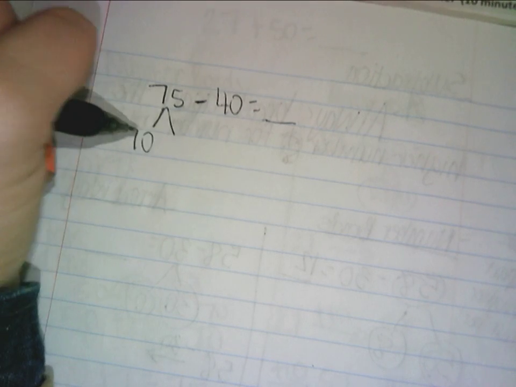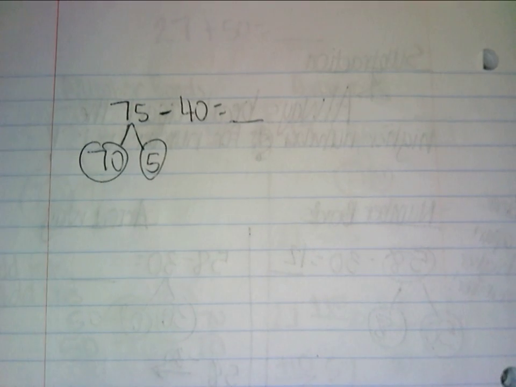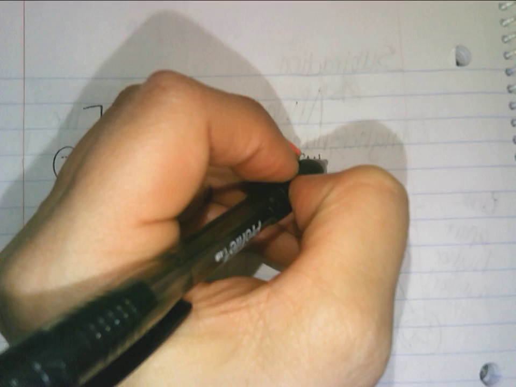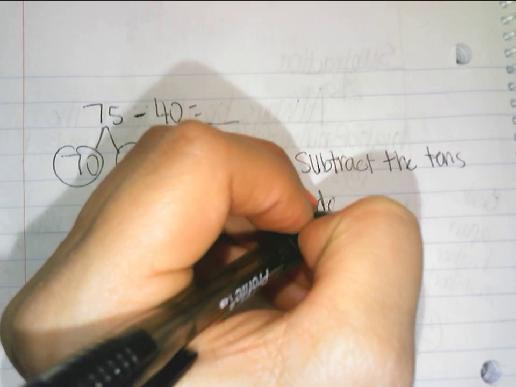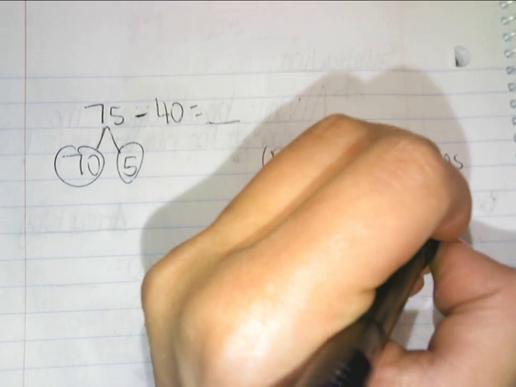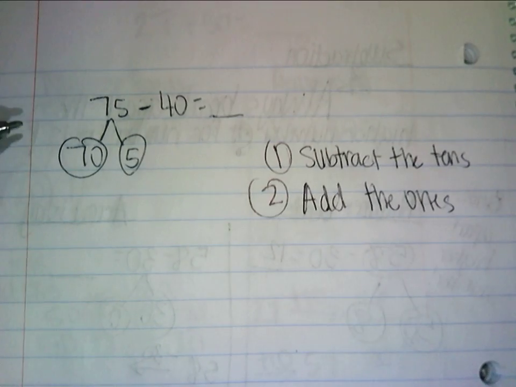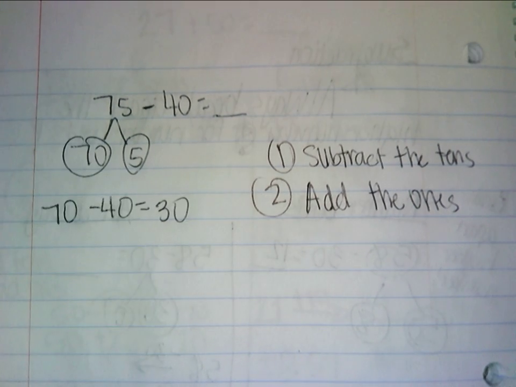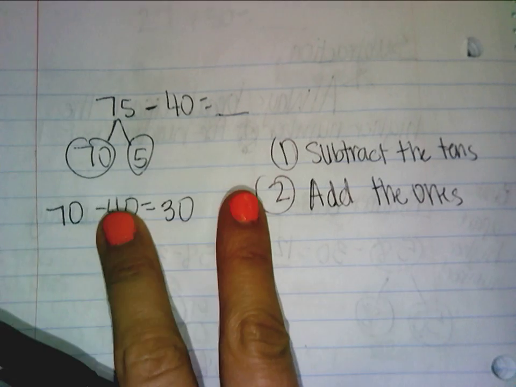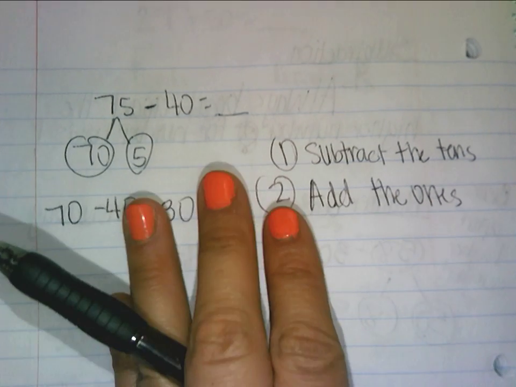Okay, so for number bonds, if you have 75 and you're taking away 40, you're going to break apart that higher number. First, you subtract the 10s, and then you add the 1s. That's the tricky part. And I'm so sorry I confused you a little bit. So first you would subtract 70 minus 40, which equals 30. 70, 60, 50, 40, 30, 4 groups of 10.